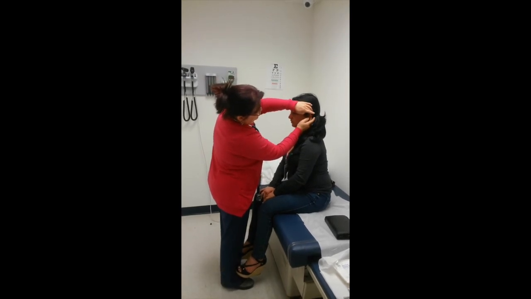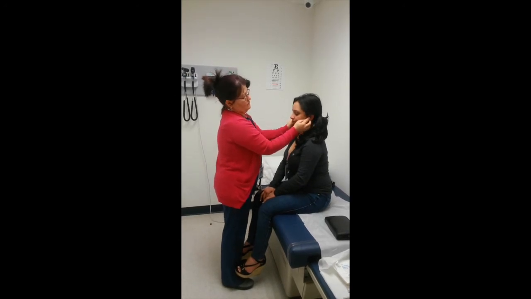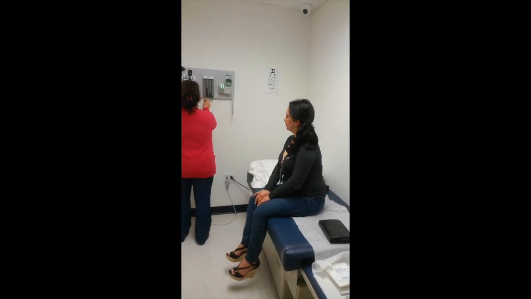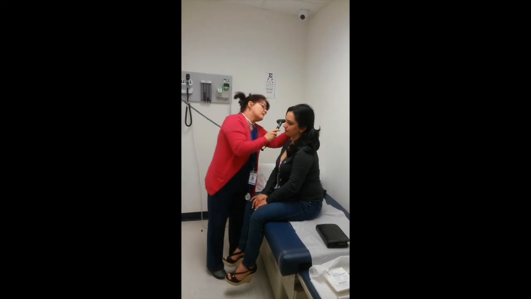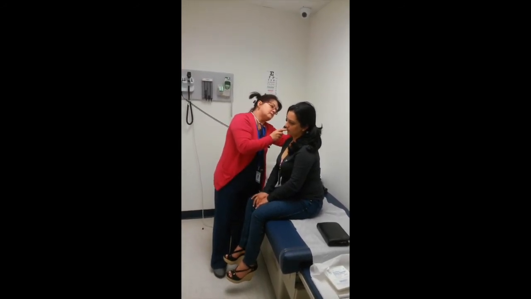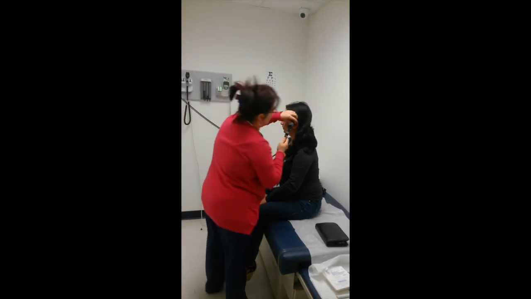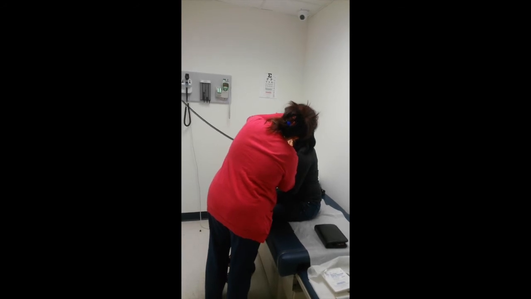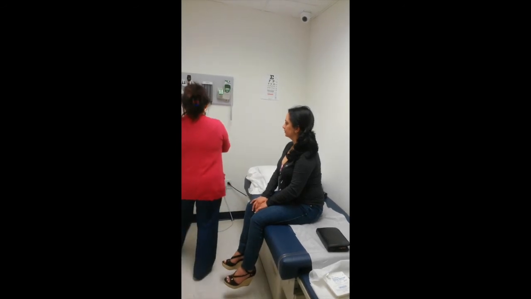Inspect the auditory canal with an otoscope. Do you have any pain? In the auditory canal, we can assess for cerumen, color, lesions, discharge, foreign bodies. And we have to inspect the tympanic membrane for color, landmarks, perforations, and mobility.